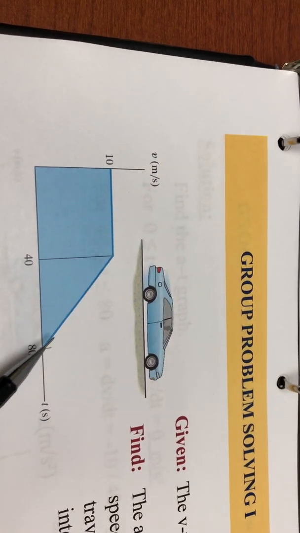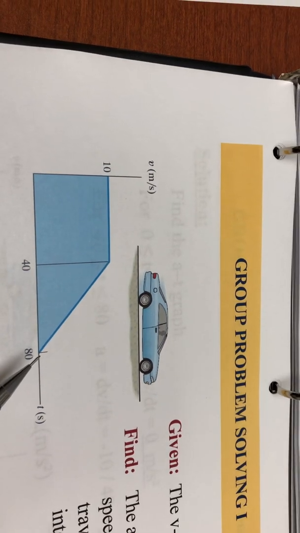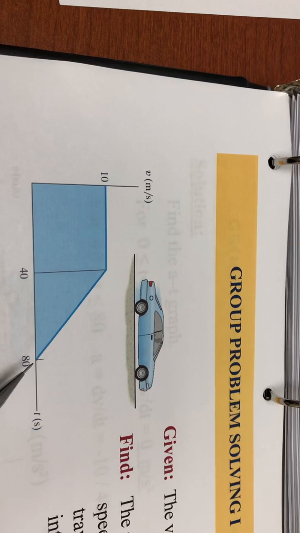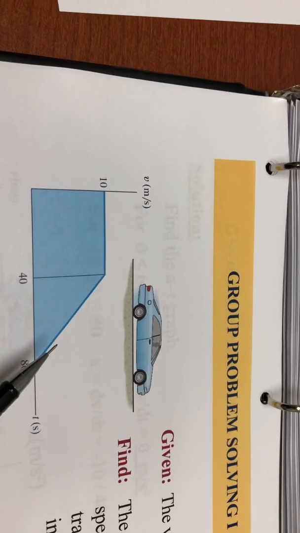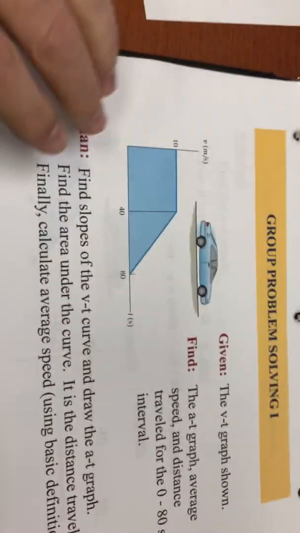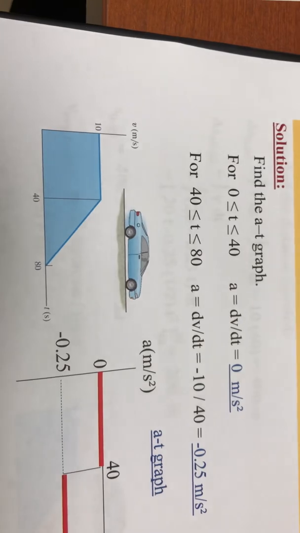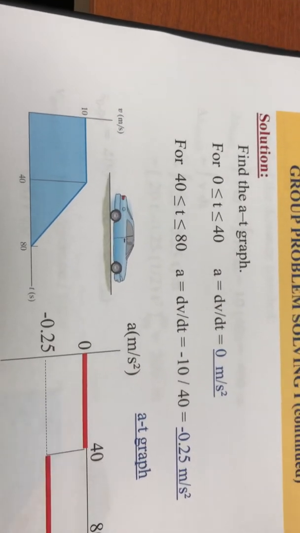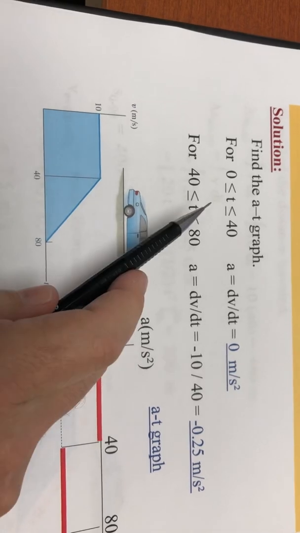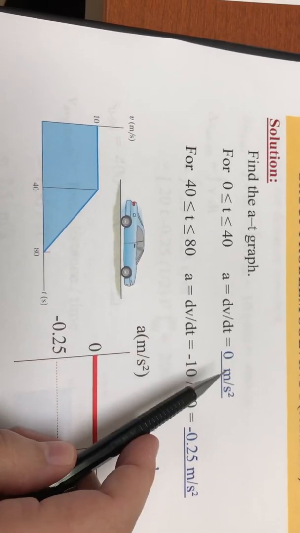And then what happens here, you can see that you're actually going to have a negative acceleration. You're going to be slowing down there because ultimately your velocity is going to 0. So you must be having a decrease in your acceleration. Okay, all right, so let's take a look at how this is solved. So first thing we want to do is find the acceleration versus time graph. And you can see here that in this first region, between 0 and 40, the acceleration is the slope. It's 0.